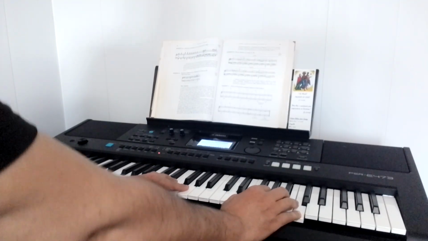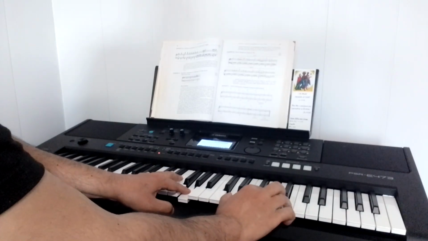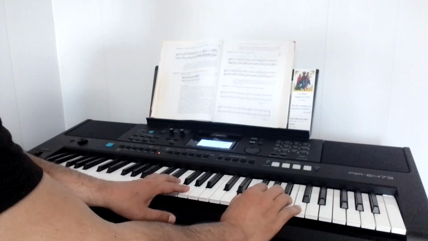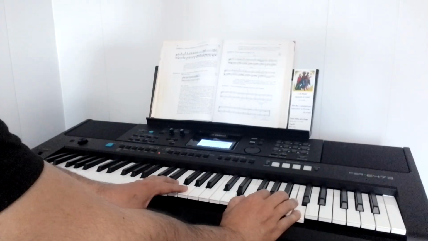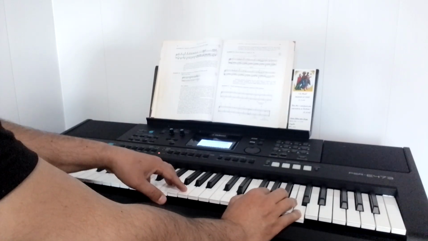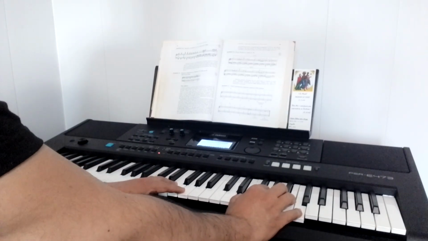It gives you a sense of arrival. A more stable consonant. Perfect consonants, right? And imperfect consonants, which we talked about.